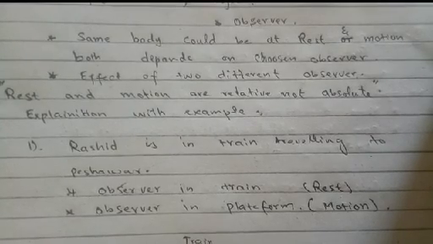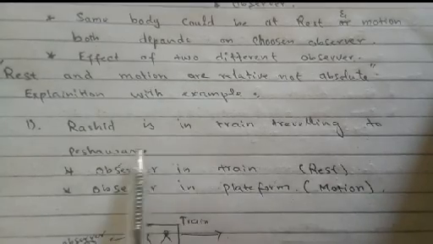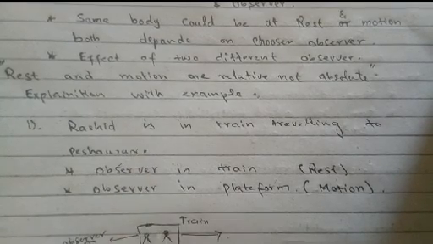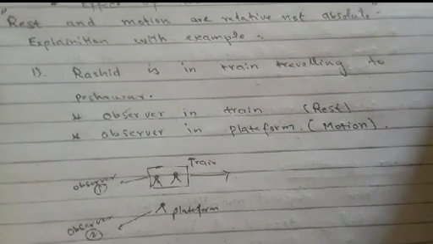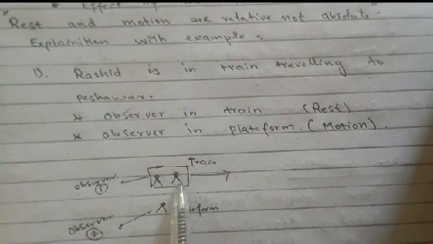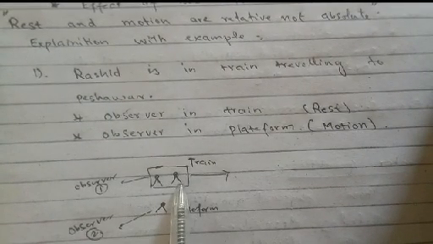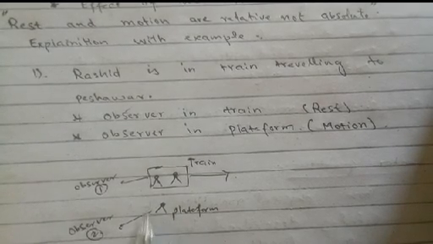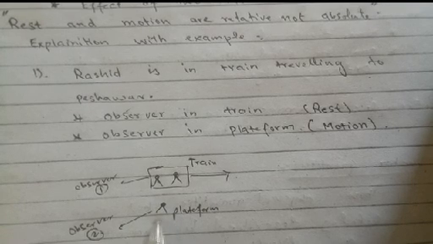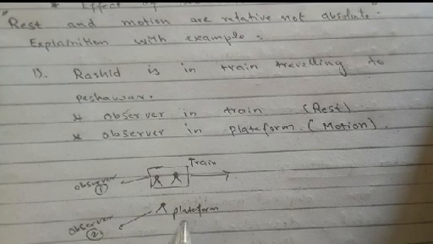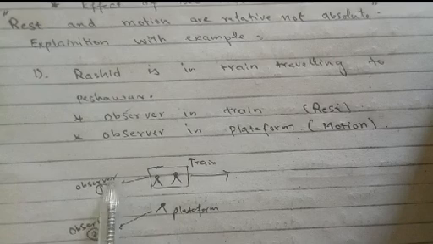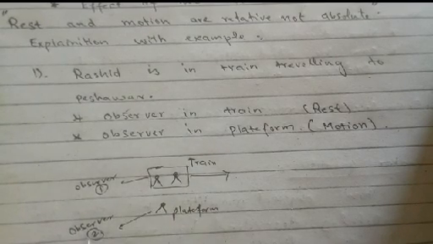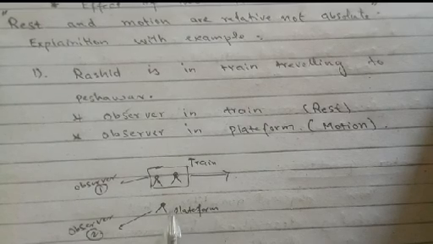For example, Rashid is traveling in a train to Peshawar. He is going to Peshawar in a train. There is another passenger with him in the train, and also a third person at the platform. I would choose observer 1 as the person with Rashid in the train, and observer 2 as the person at the platform.